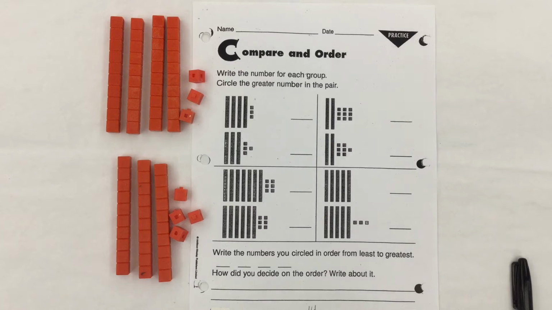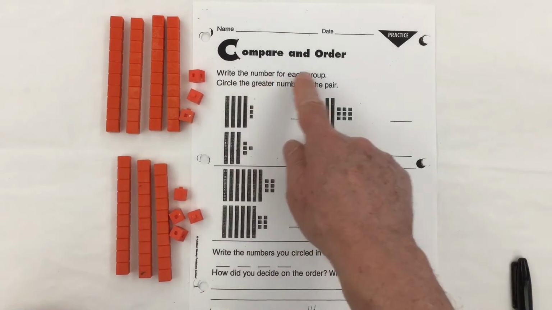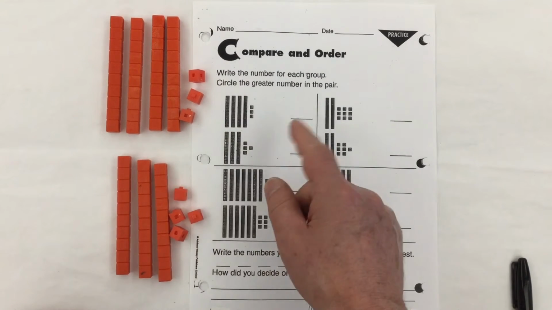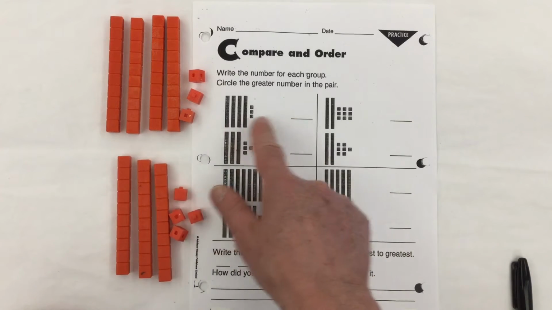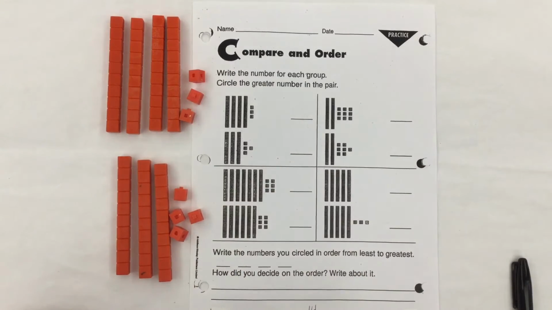Here we're doing a worksheet on number sense called Compare and Order. It says write the number for each group. So here's the group. We're going to write the number there, and then circle the greater number out of these two. So we're going to end up with two numbers, a number for this group and a number for this group, and then we're going to circle whichever one is the biggest.